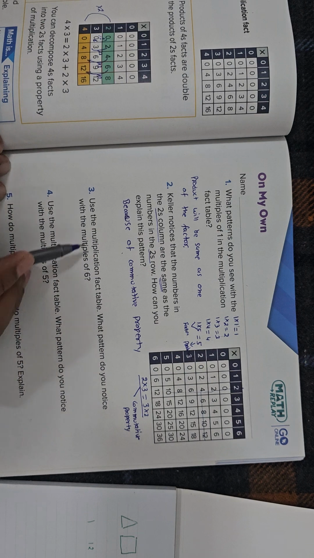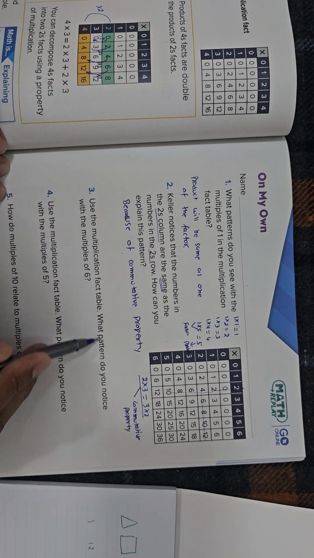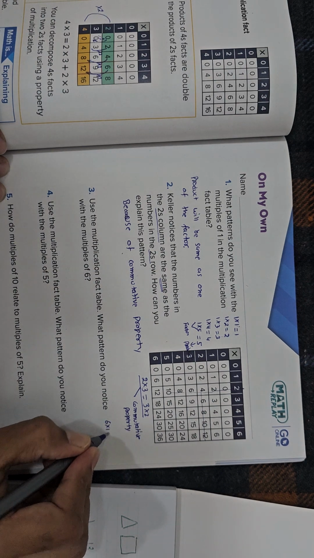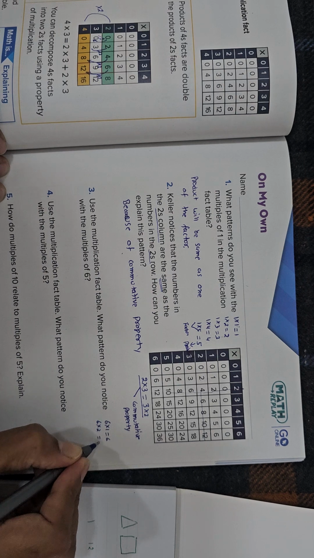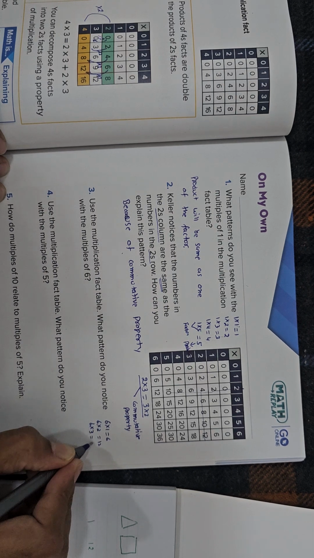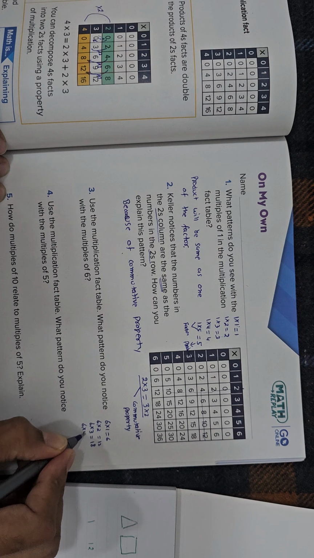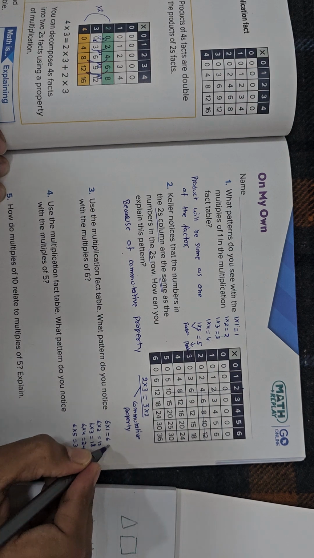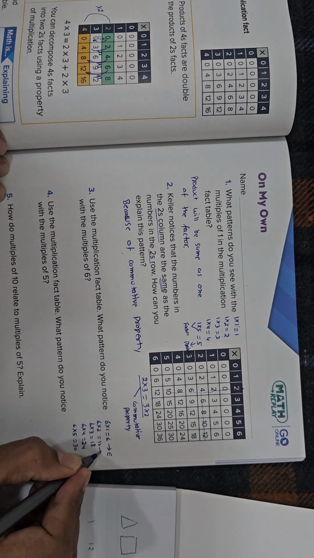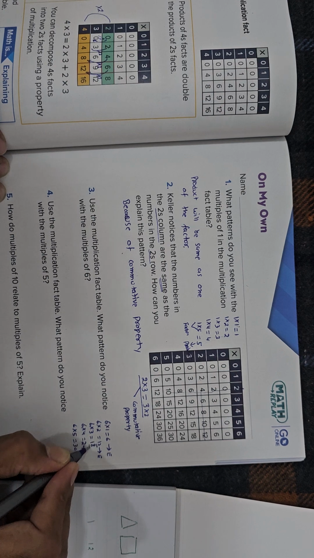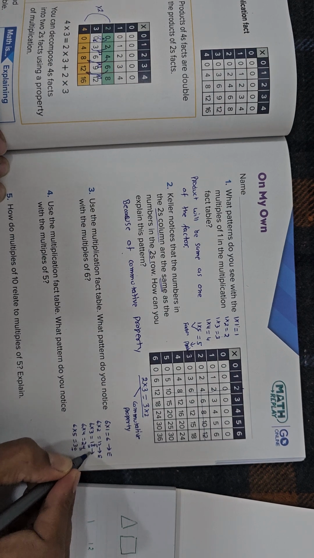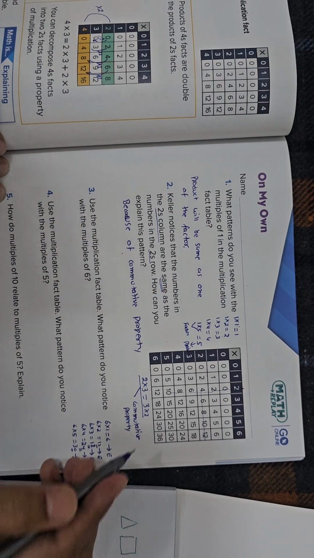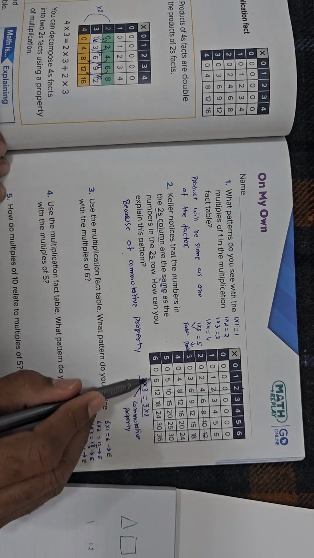Now we have to check, use the multiplication fact table. What pattern do you notice with multiples of 6? So we can start. 6 times 1 is 6, 6 times 2 will be 12, 6 times 3 will be equal to 18, 6 times 4 will be equal to 24, 6 times 5 is 30. Let's start. I know 12 is an even number. I will check only the ones place digit. Okay, 18 is even, 24 is even, and 30 is also even. So we are checking when all the products are even.